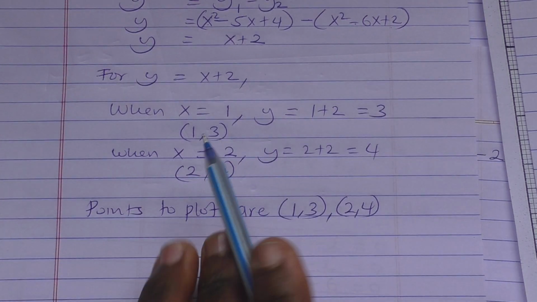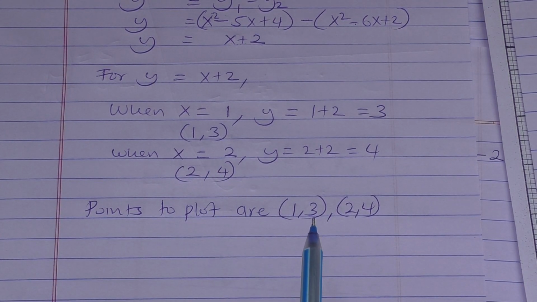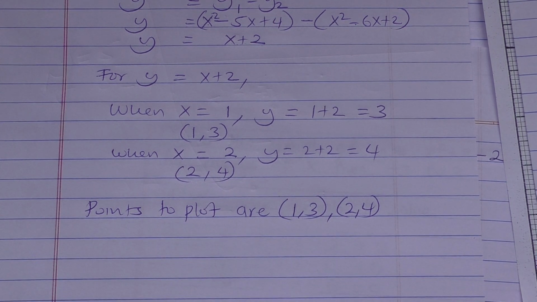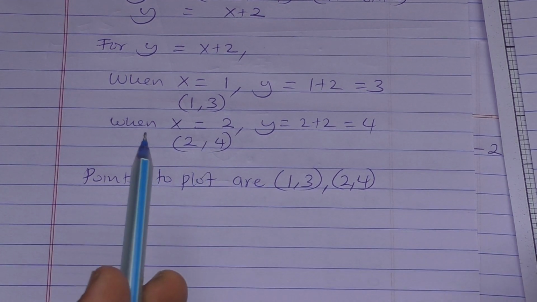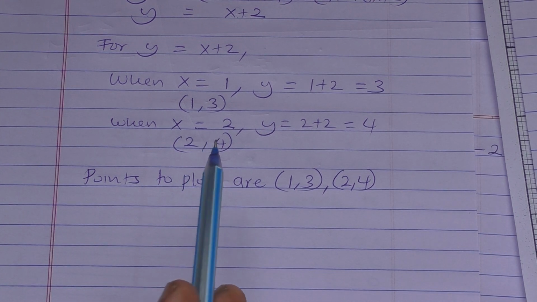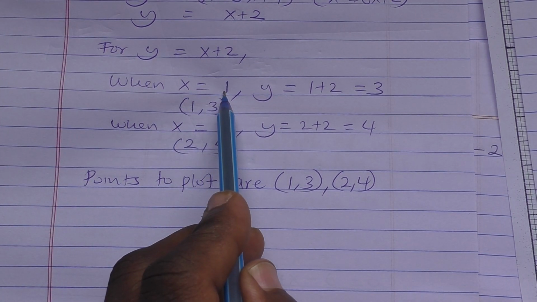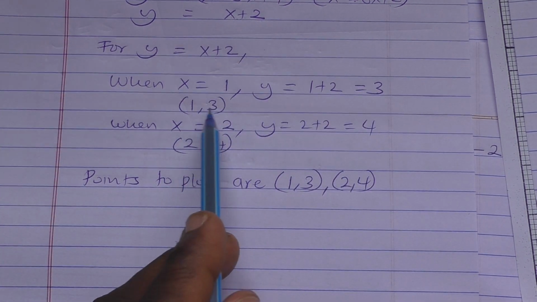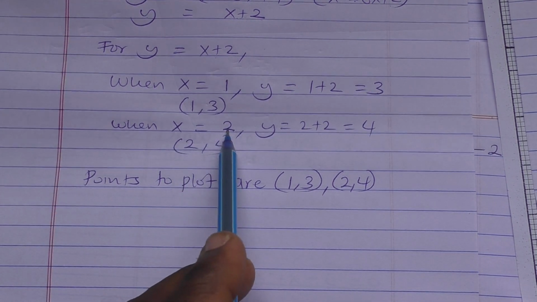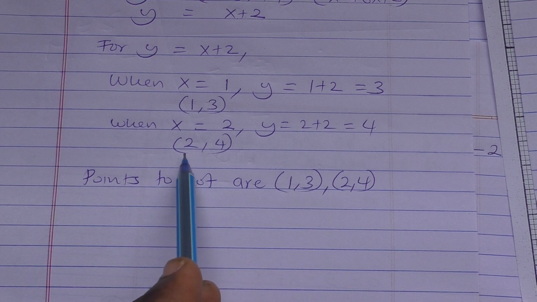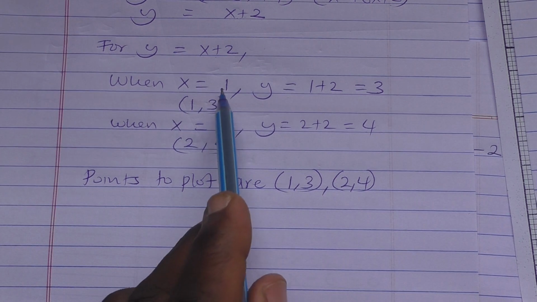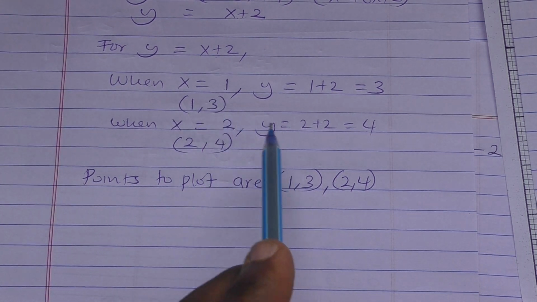So we are going to get 2 points. Since it is a straight line, we need only plot 2 points, and we draw a line through those 2 points. We can get them by considering any value of x. I've considered x equals 1, which gave me y as 3 when I substitute in this. So that point is (1, 3). When I consider x as 2, I get y as 4. So I get the second point as (2, 4). You can use any other values. You can use -1, you can use 0, or any other.